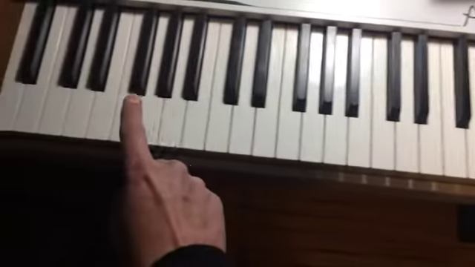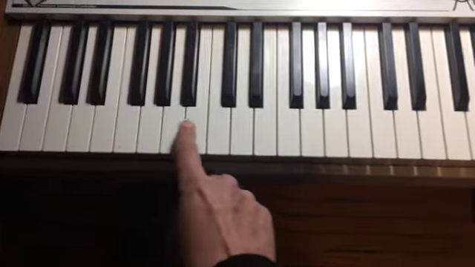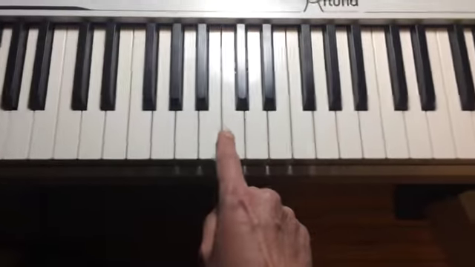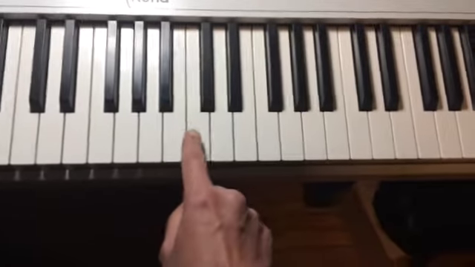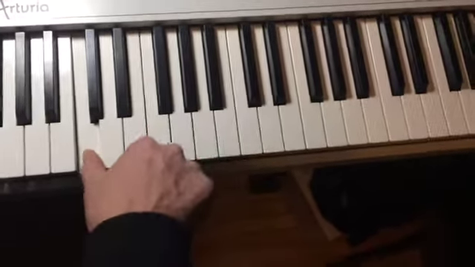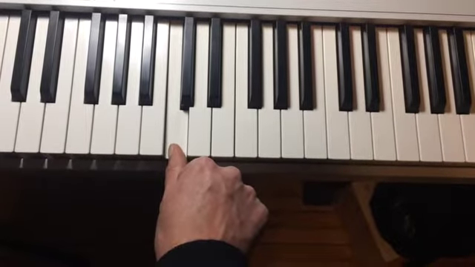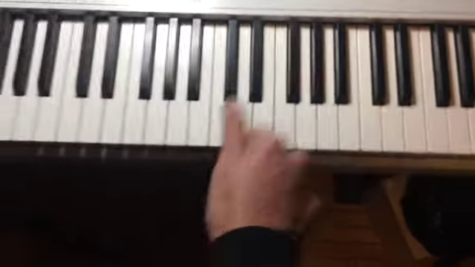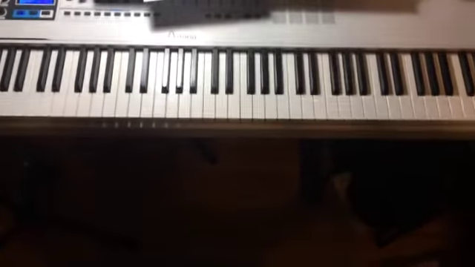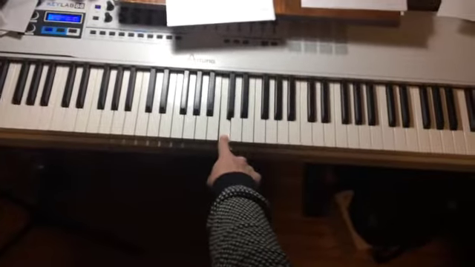Okay, now if I go from here, that's C1, C2, C3, and then C4, C5, C6, etc. Now, C4 is what we call middle C, because it's kind of like in the middle of the piano, right? We call that middle C.